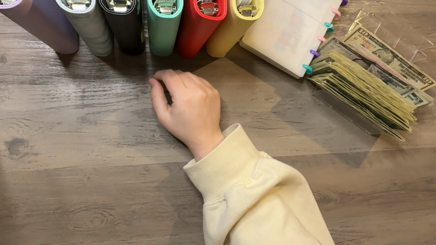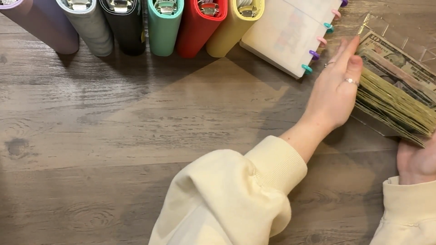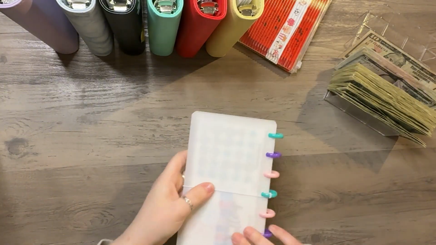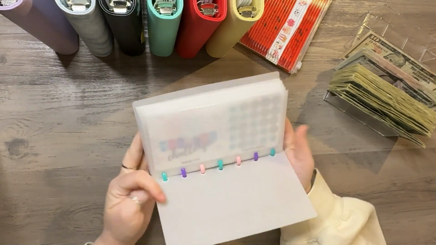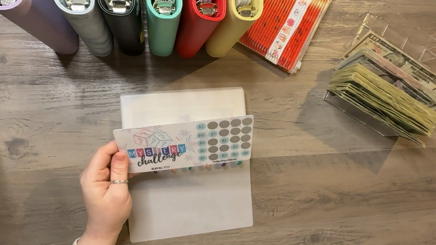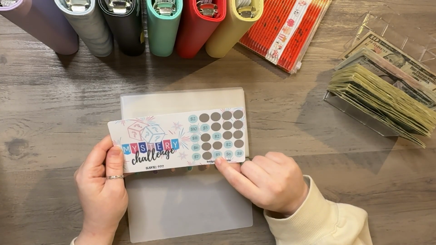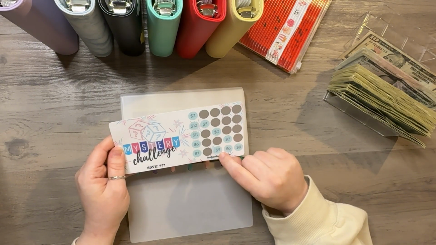Okay, next up, I am going to start with all my savings challenges. The first one up is my mystery challenge. And I had scratched off $5. Right, I just want to make sure. Yes, mystery scratch off. The last one I did was $5.